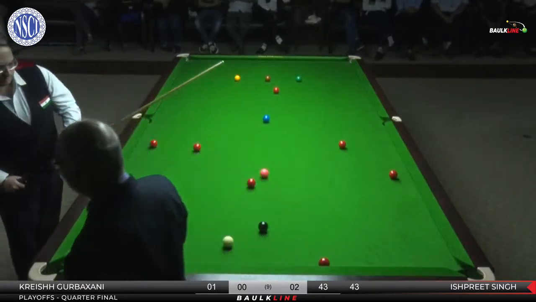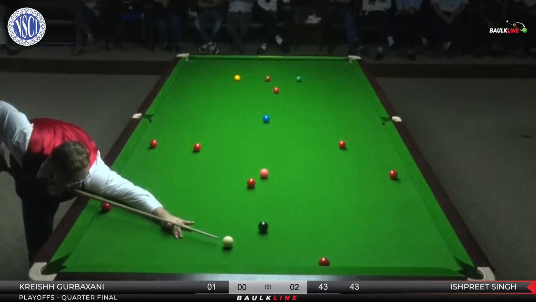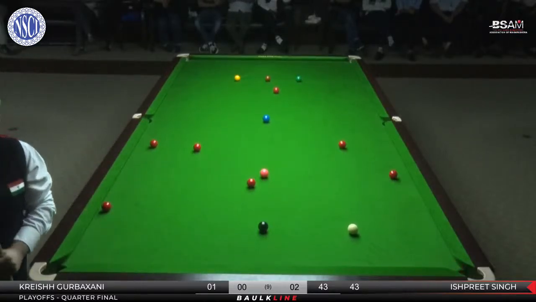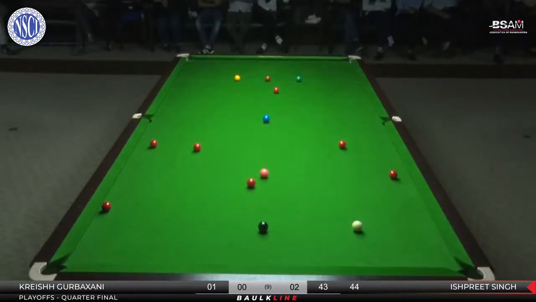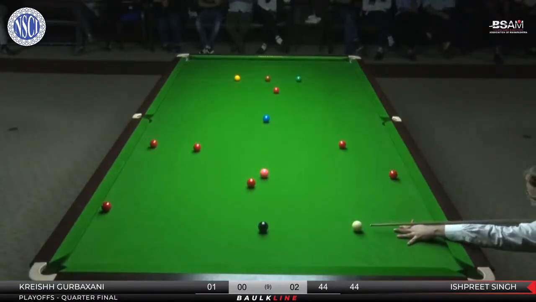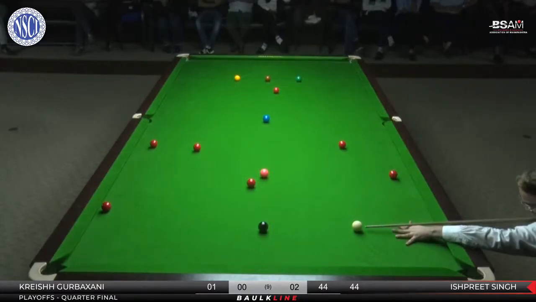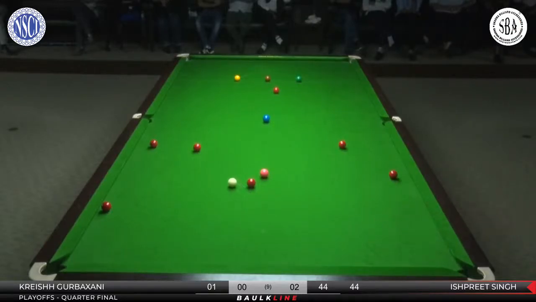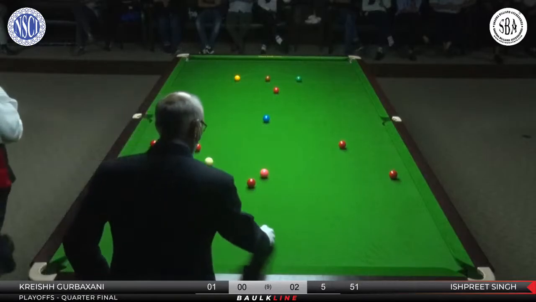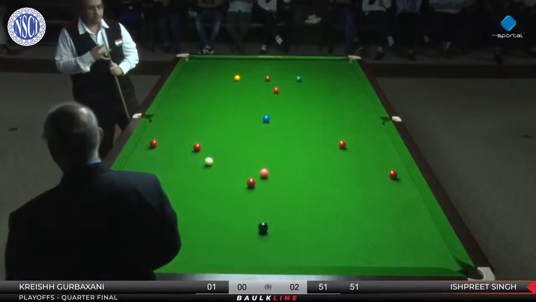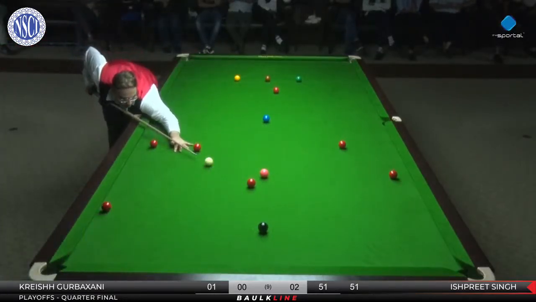Kreishh will be ruining his chances in the last frame. You know, the amount of chances he had in the last frame, it was not easy for him to have actually lost it. 44. But that's the way the tide turns. Makes it 51. 51. 7 reds on the table.